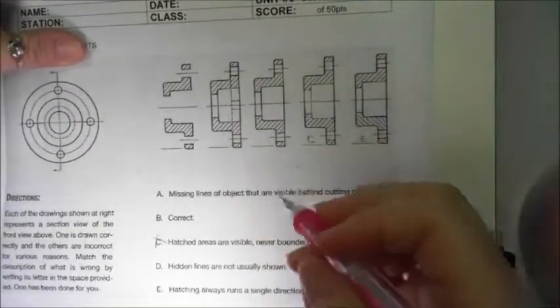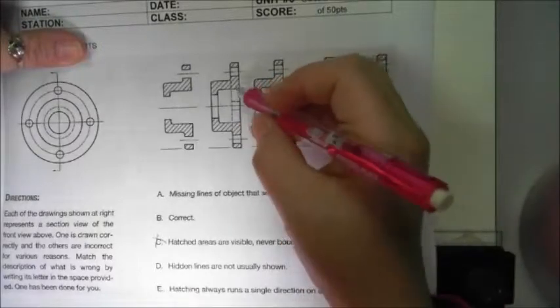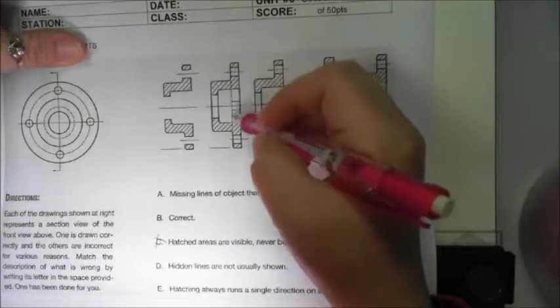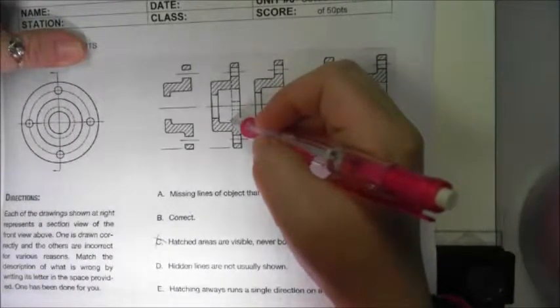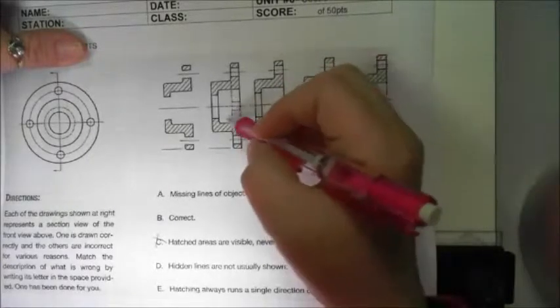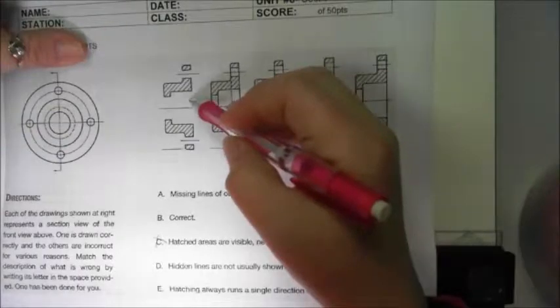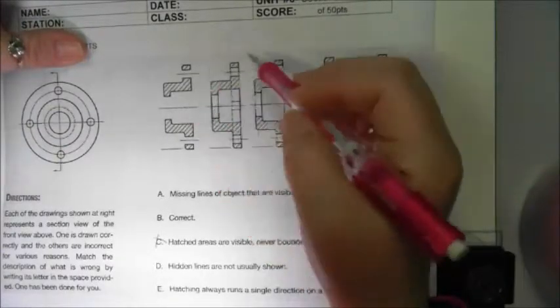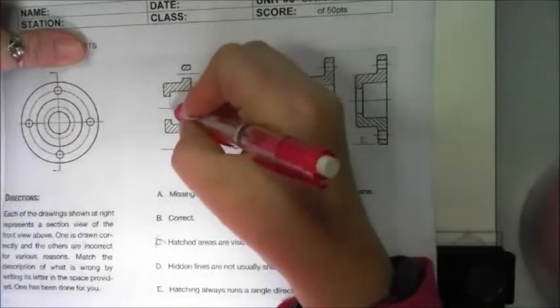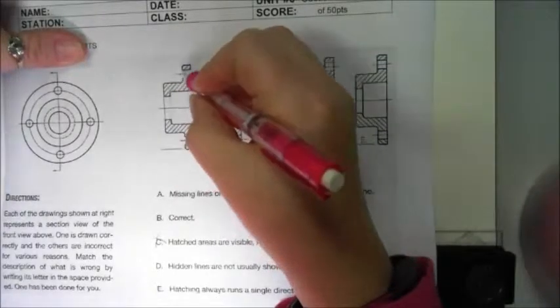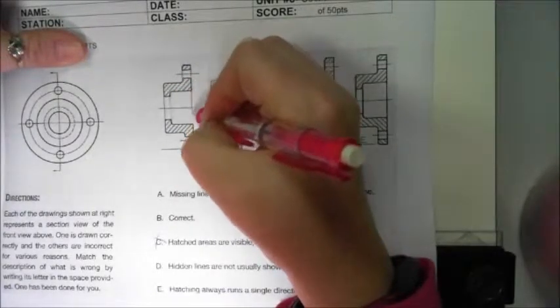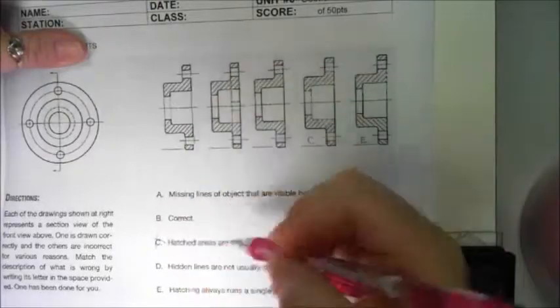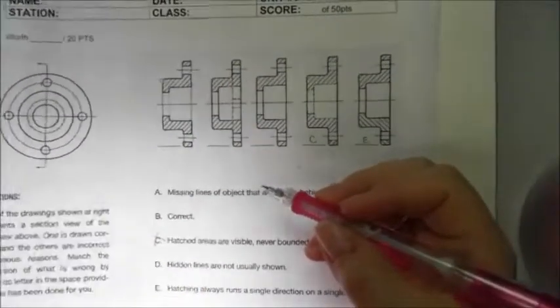Then I'm going to look at this one, and I see hidden lines. Well, you typically don't see hidden lines. They're usually not shown at all. You usually do not deal with them. So you would match it to that one. I would look at this one and go, okay, we've got a problem because I am missing lines that I should be able to see in this view. And so then again, you go through here. It's a process of elimination of going through it and figuring it out.